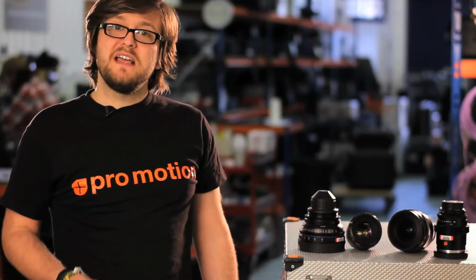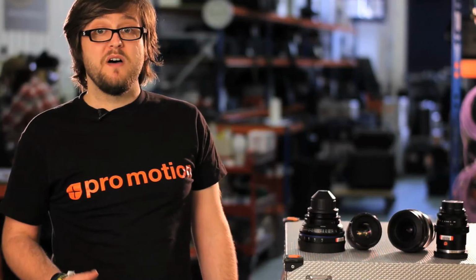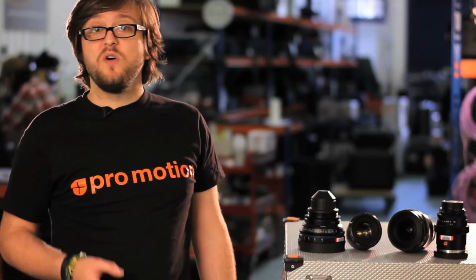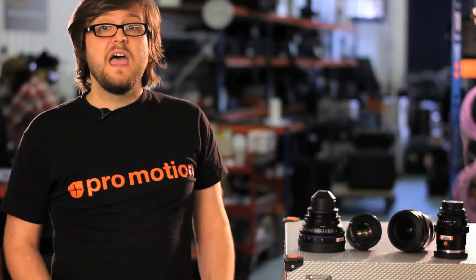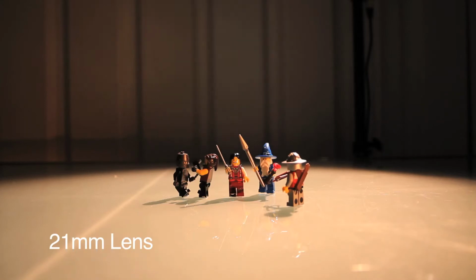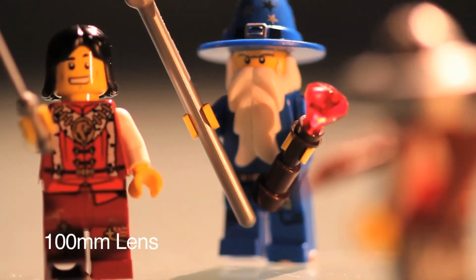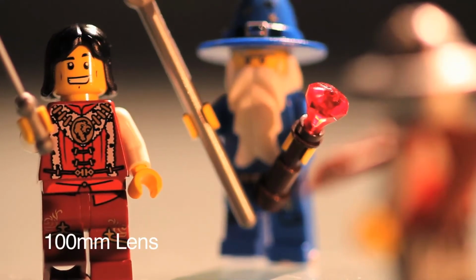Now you may have heard of lenses referred to by a length or a number, for instance 55mm or 35. This number is the focal length of the lens. The focal length of the lens sets its angle of view. A lens with a short focal length, for instance 21mm, has a wide angle of view. And those with a long focal length, for instance 100mm, have a narrow angle of view.